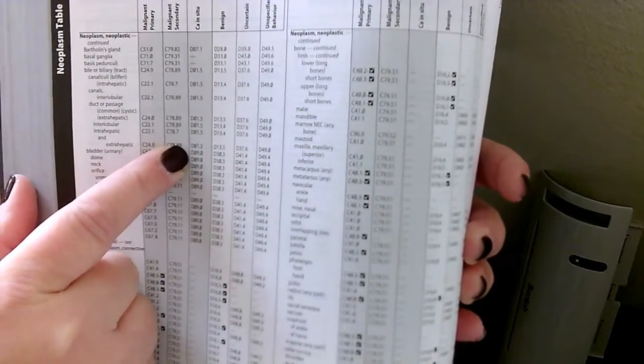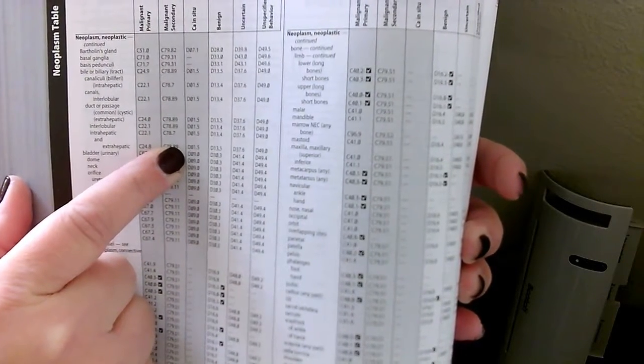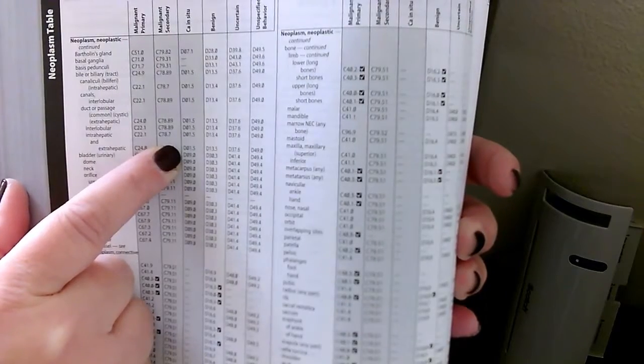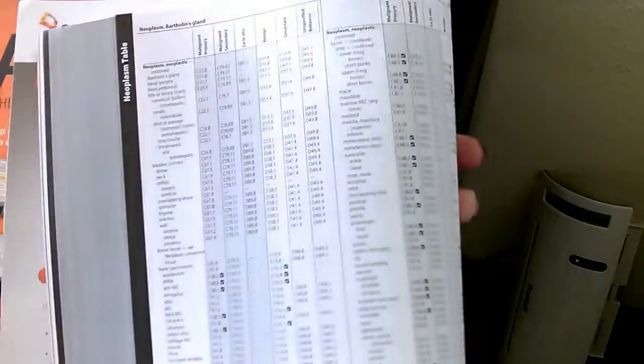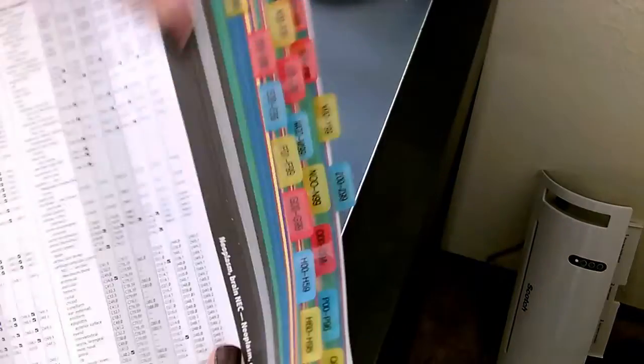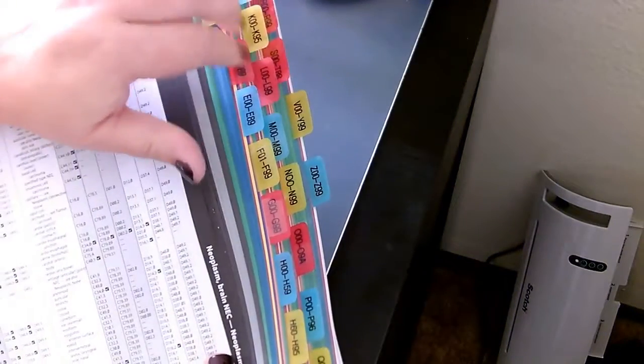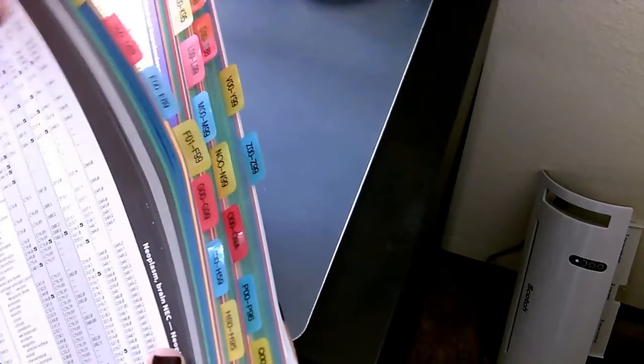So then we would go and verify that back in the tabular section. So D09.0. Flip to our D section back here. D09.0.